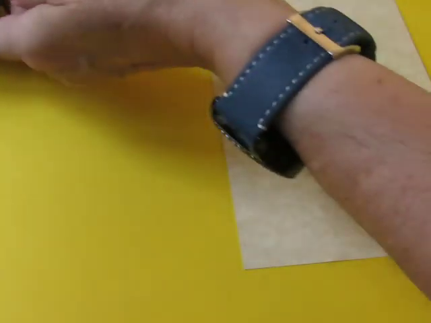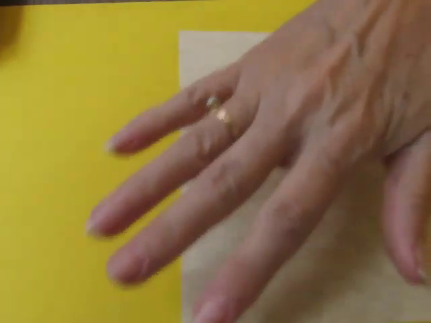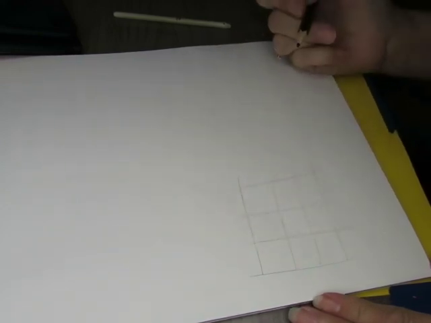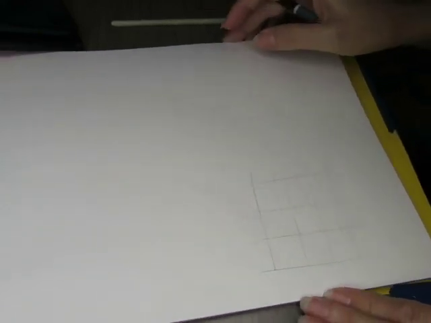Some of the different ways you can do your, let me turn on my light. Oh, very bright. Let me get my overhead light on too. Better. Some of the ways you can do your grids, I'm going to get just a little piece of scratch paper here and just do them really quick. Your standard grid is going to be like tic-tac-toe. Straight this way and straight that way. Okay. That's going to be your standard grid.